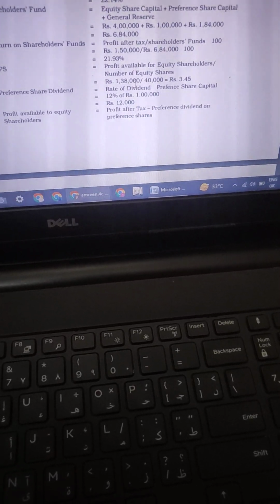Now coming to our formula, earning per share is profit available to equity shareholders, which we have found as 1,38,000, divided by number of equity shares.